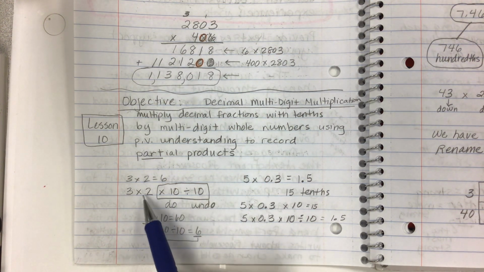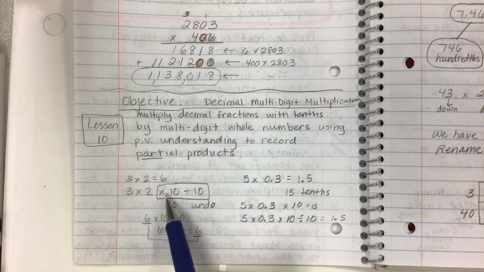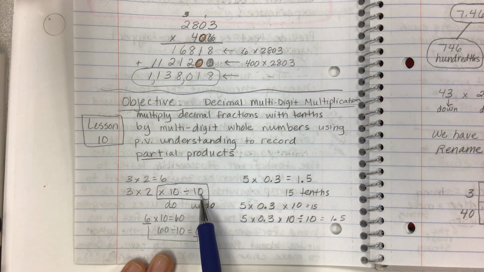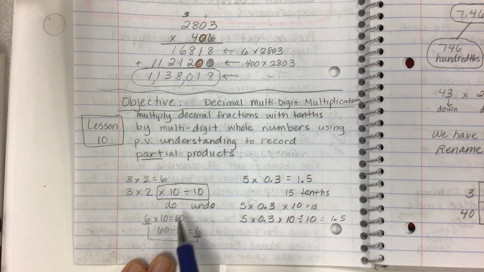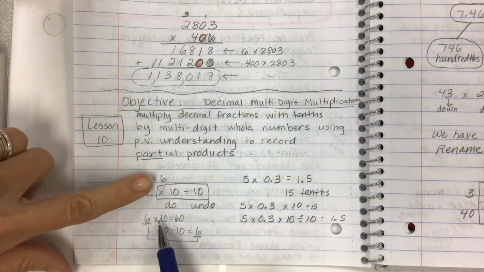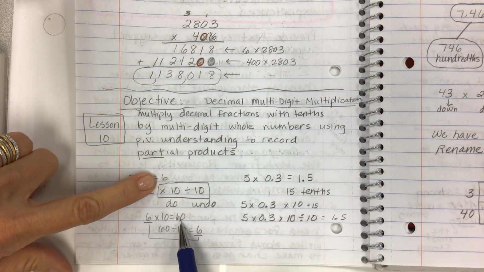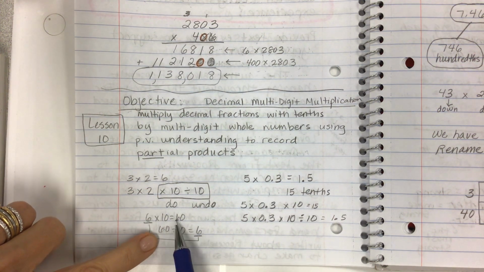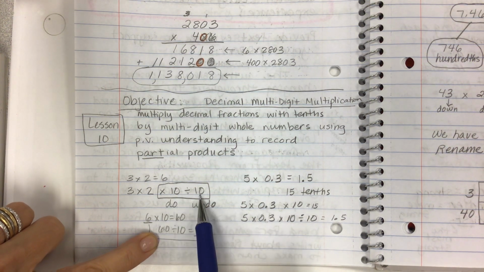So if you take a number and say, multiply it by 10, you're doing some math and you change it. But you can undo that same operation by doing the opposite of what you did before. So let's say I take my product here and I multiply it by 10 to get 60. I could undo that very same step by dividing by 10. So you just do and undo.